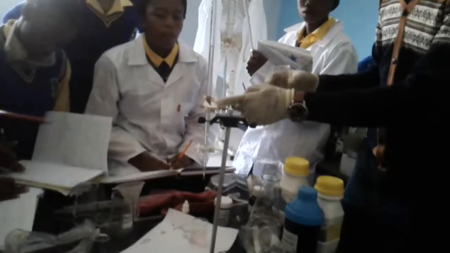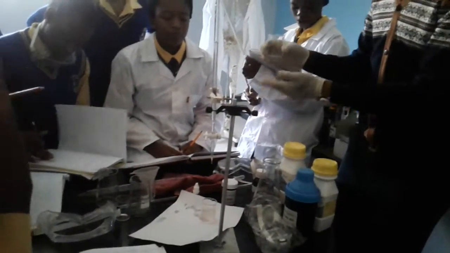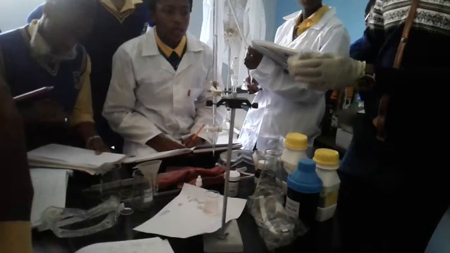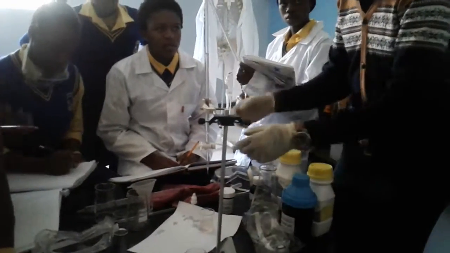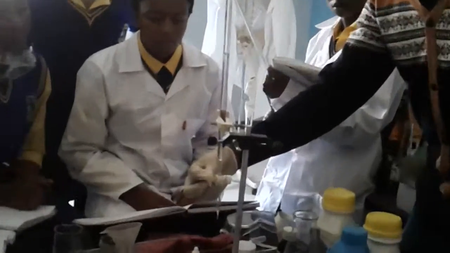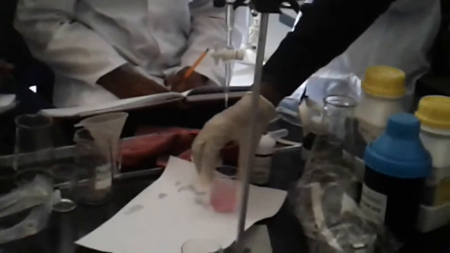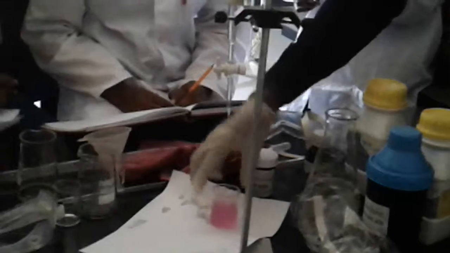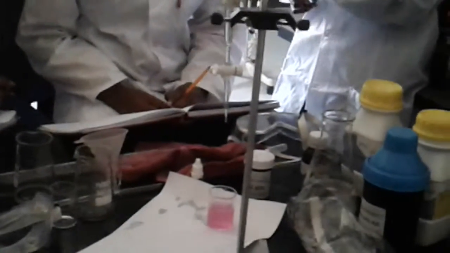What was in here? Sodium hydroxide. That means the one here is sodium hydroxide, and this is oxalic acid. And then you check again when it reaches the end point. If you mix and it doesn't change color, it has reached the end point. Are we clear with that? Okay, beautiful.